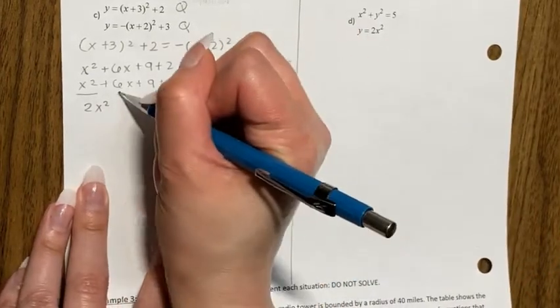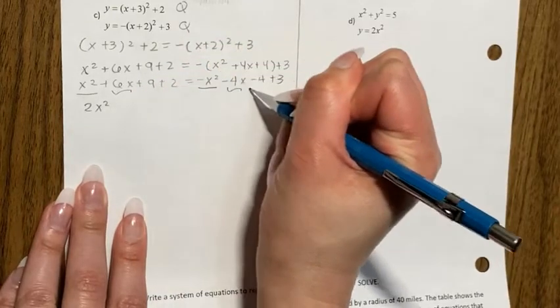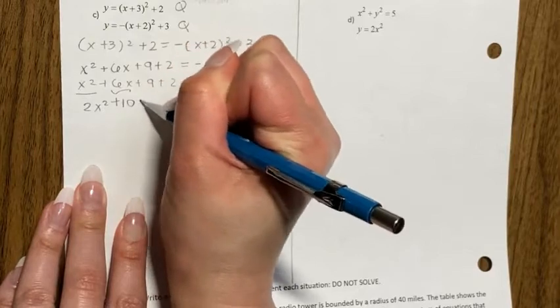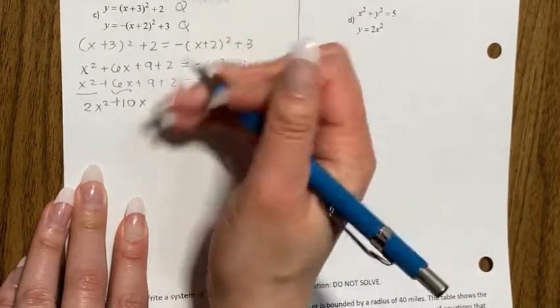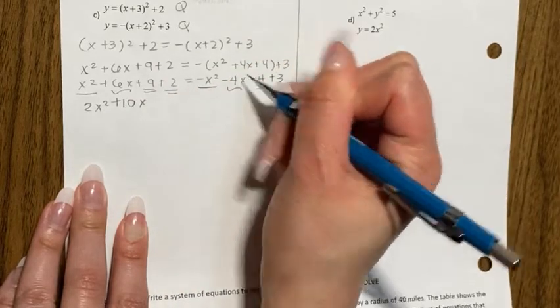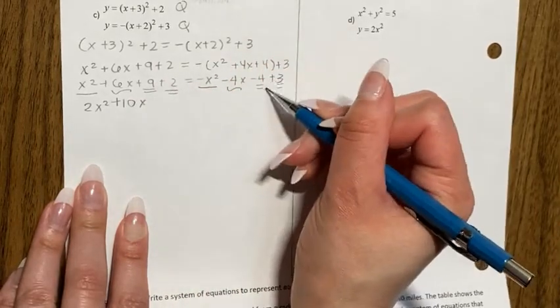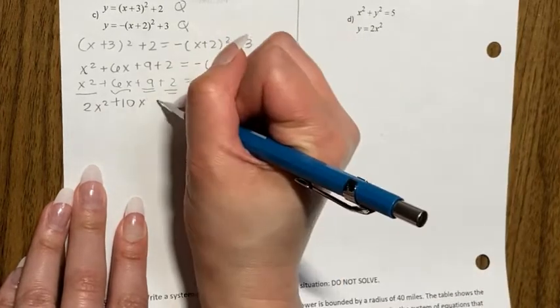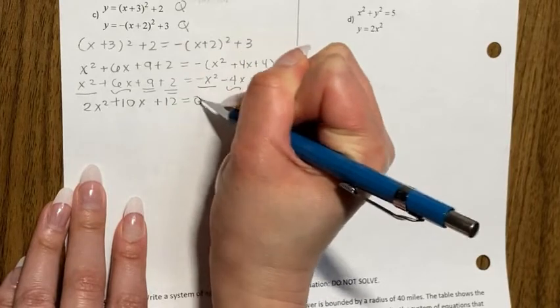After that, I move my linear term, so I only have those two, so I move this one positive, so this becomes a 10x. Then we have the constant term, so I have a bunch. So this one is pretty much an 11, and this one I see as a negative 1, but it's moving to the other side positive, so you have plus 12 is equal to 0.